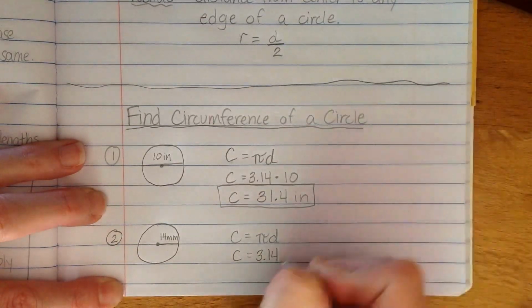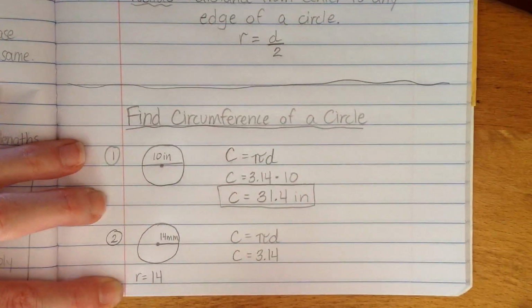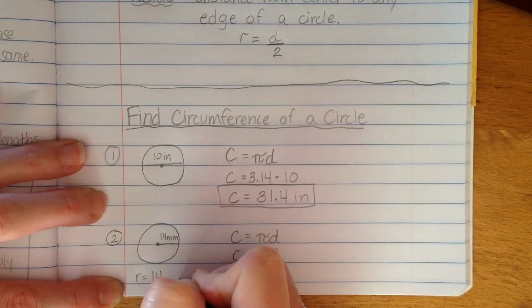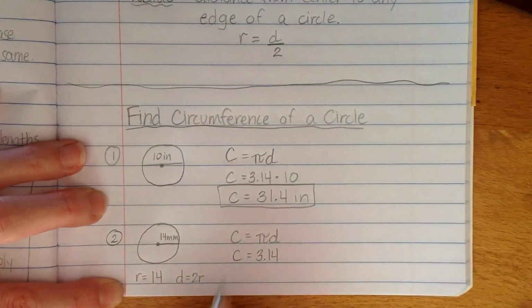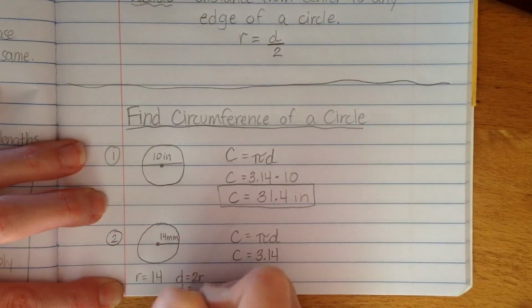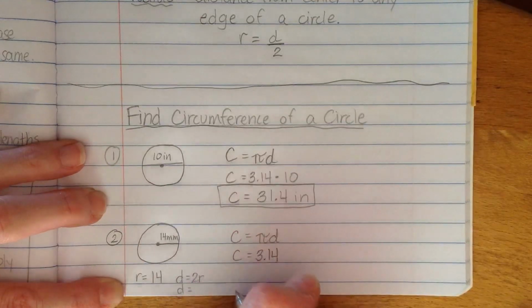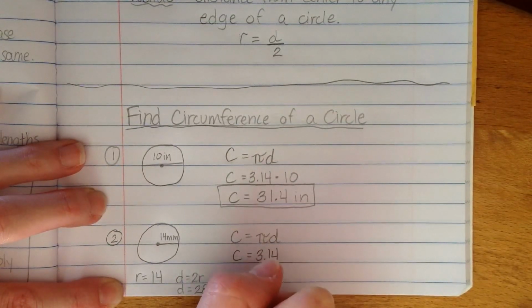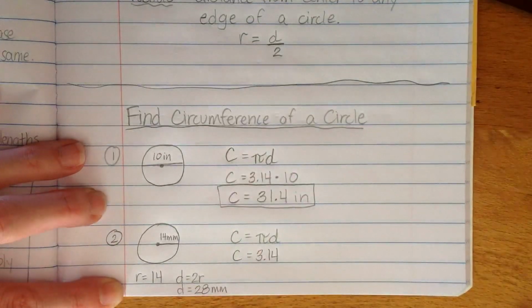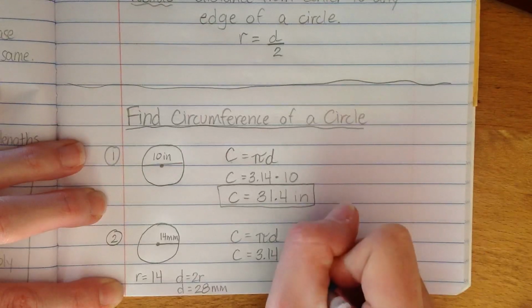So if my radius is 14, then that means my diameter is 2 times the radius. What's 2 times 14? 2 times 14 is going to be 28. So it's 28 millimeters is the diameter that we're working with. So now I'm going to do 3.14 times 28.